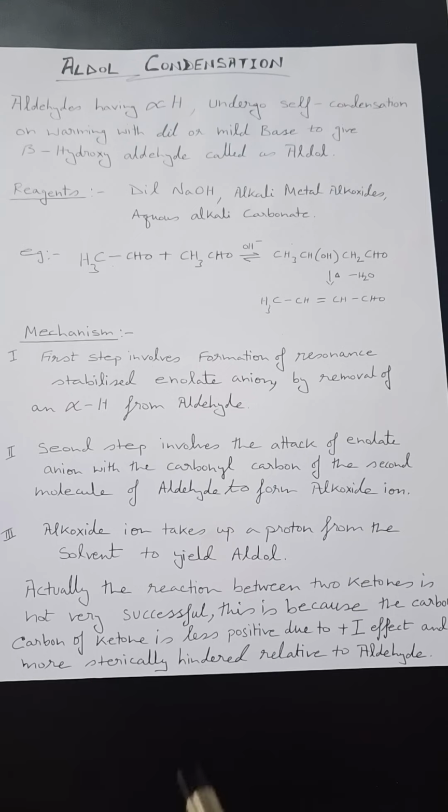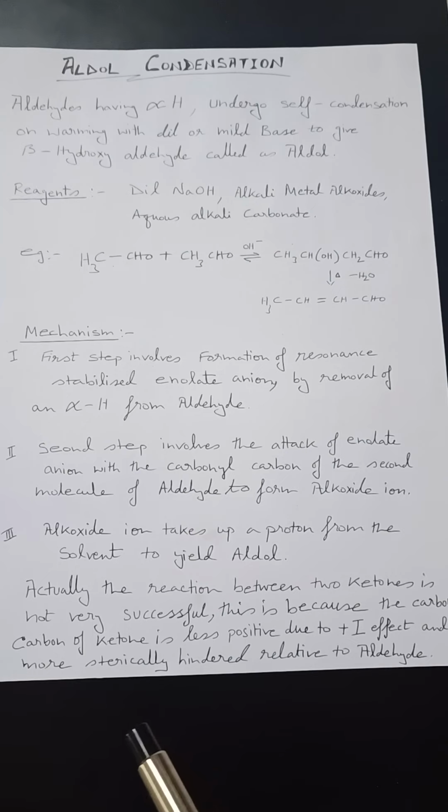Basically, aldehydes having alpha hydrogen undergo self-condensation on warming with dilute or mild base to give beta hydroxyaldehyde called aldol. Reagents used for this are dilute NaOH, alkali metal alkoxides, or aqueous alkali carbonates. Here I am taking one example.